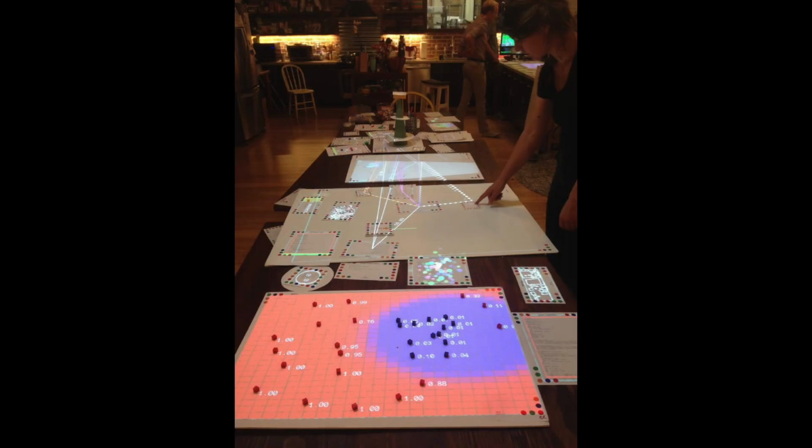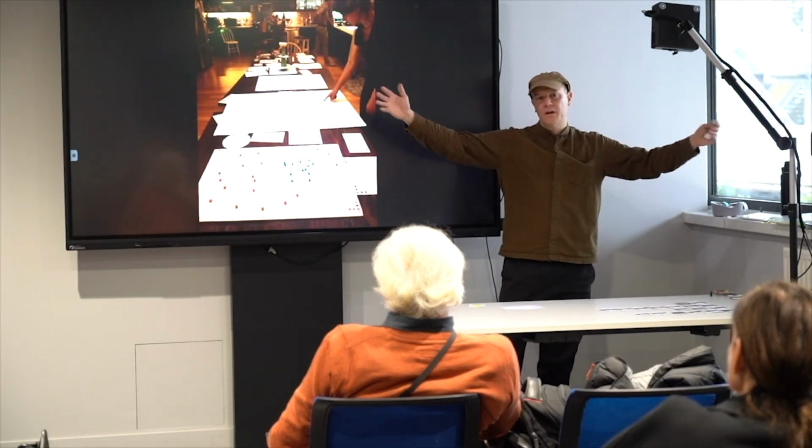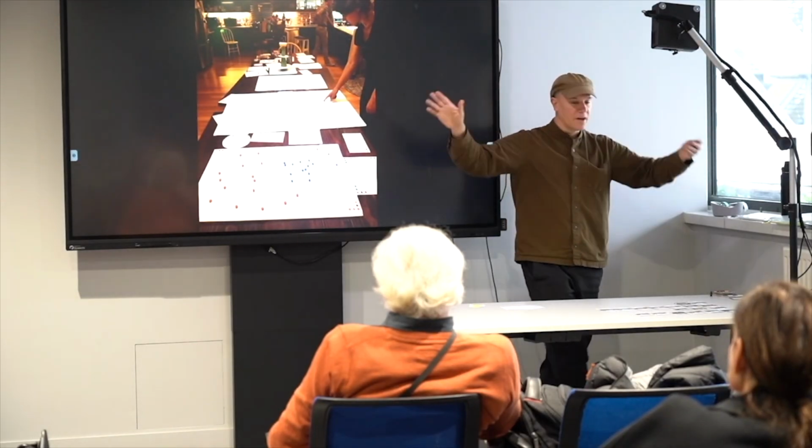So there's room to spread out, put lots of things on the table. All the things on the table all see each other. They're all part of the same activity. So it's really easy to make activities that span an entire table, that span an entire room, an entire building.